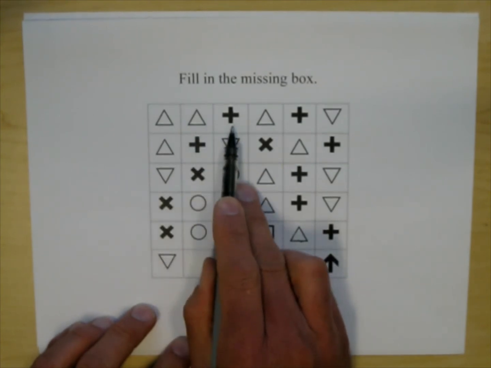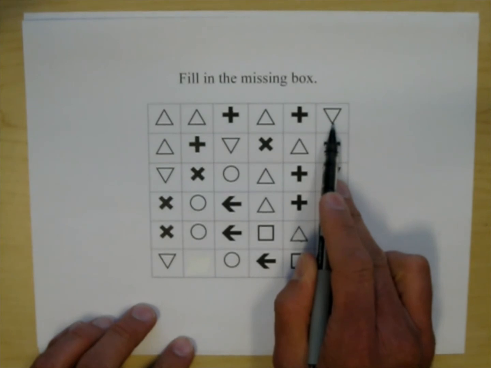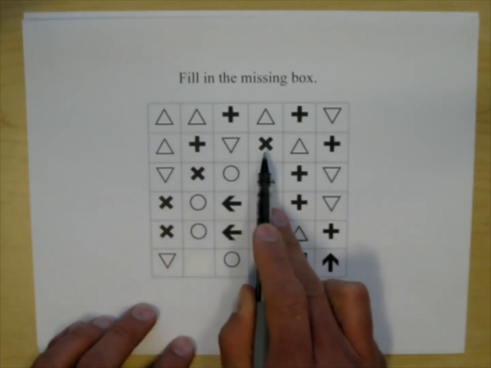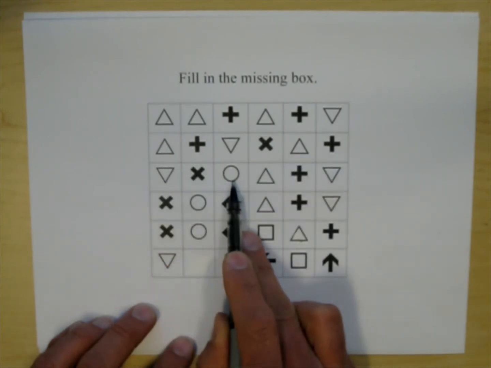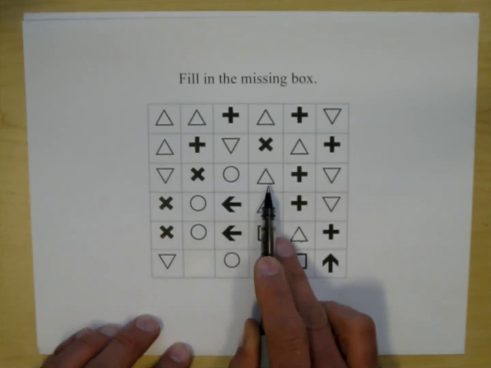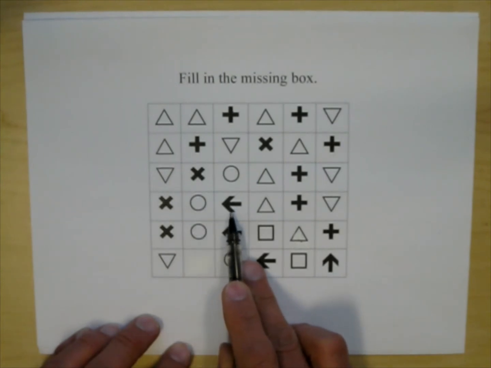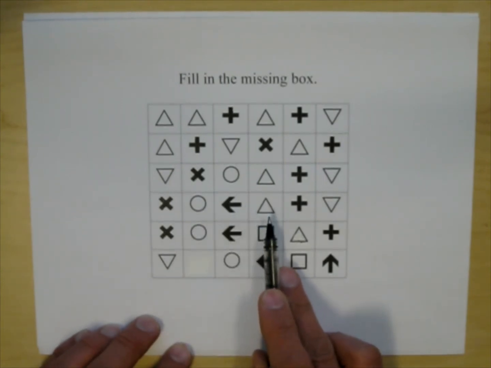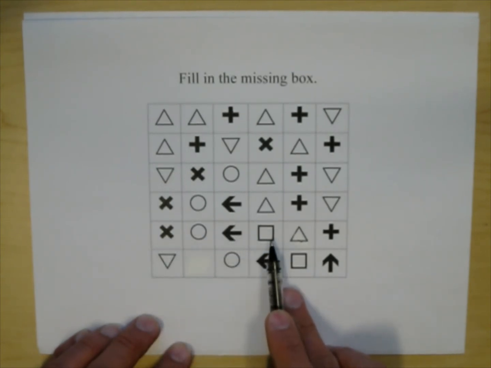Triangle plus. Triangle plus, I'll call that upside down triangle. So upside down. Triangle plus upside down times. Triangle plus upside down times circle. I'm adding a new symbol each time. Triangle plus upside down times circle, left arrow. Triangle plus upside down times circle, left arrow, square.